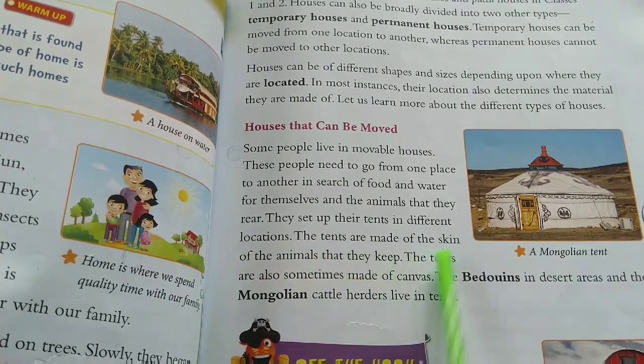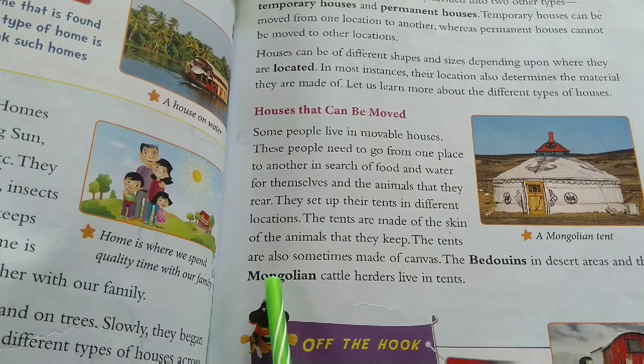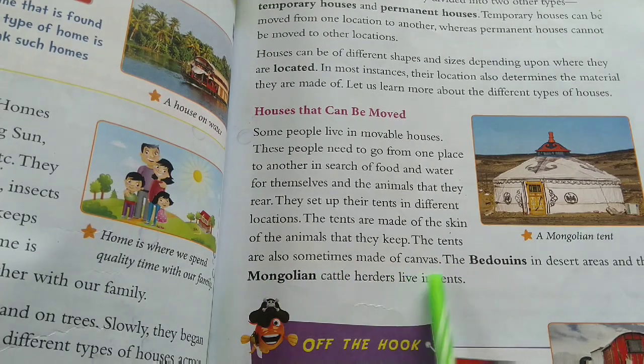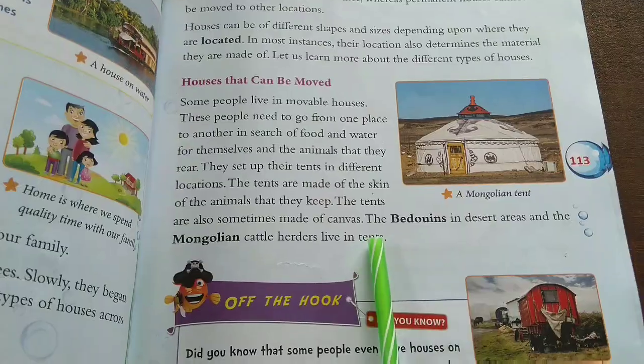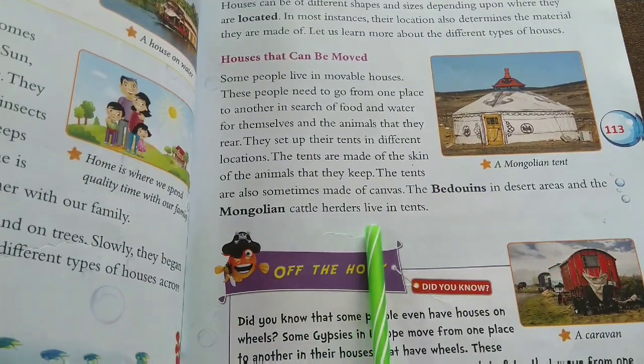The tents are made of skin of animals that they keep. The tents are also sometimes made of canvas. The Bedouins in desert areas and the Mongolian cattle herders live in tents.